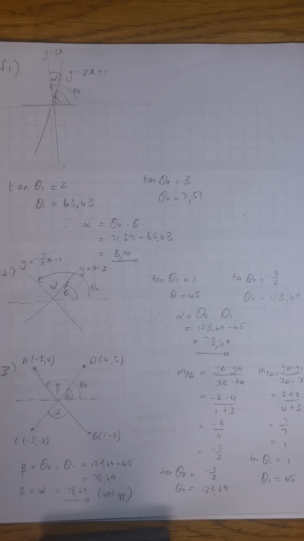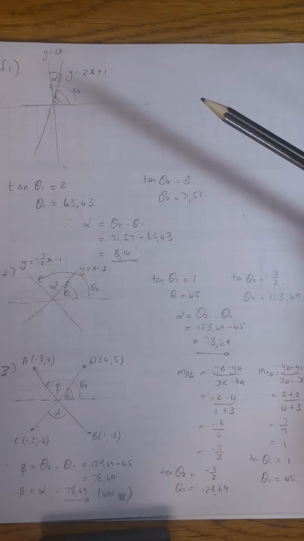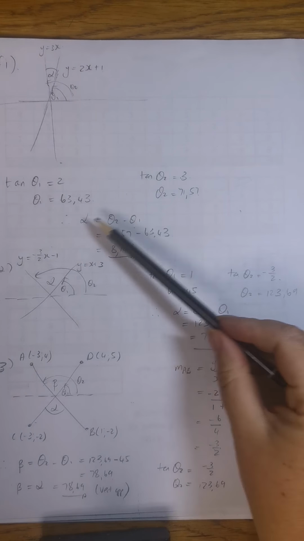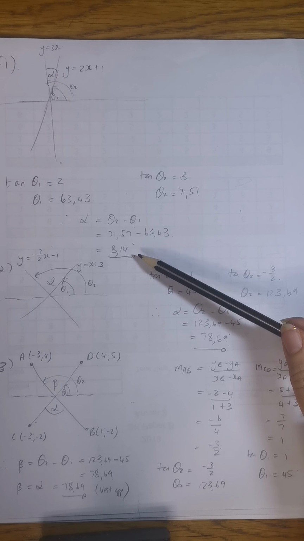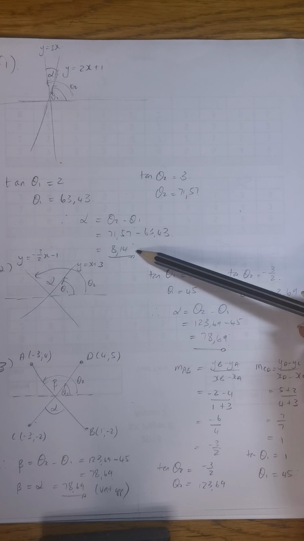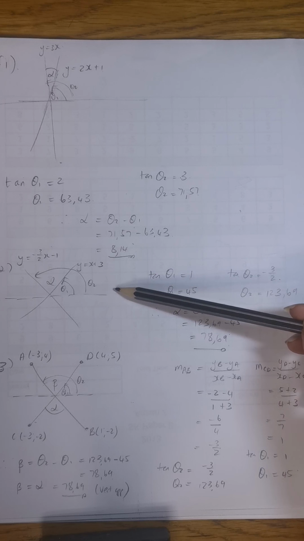So for F1, you have the gradients. This gradient is 2. This gradient is then 3. I worked out the angle of inclination for each of those, and the difference between those will then give me alpha, which is 8,14. I think that's quite self-explanatory. That wasn't too difficult.